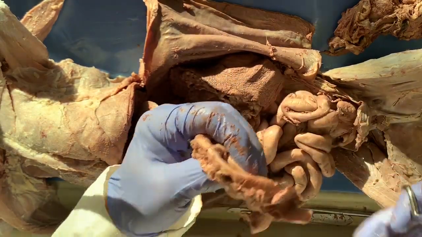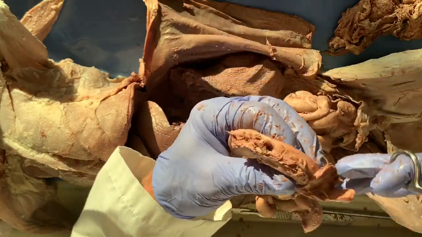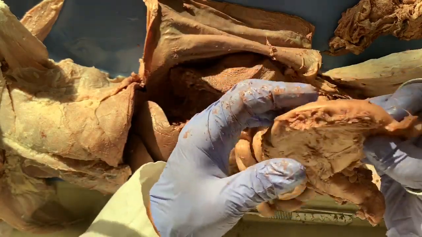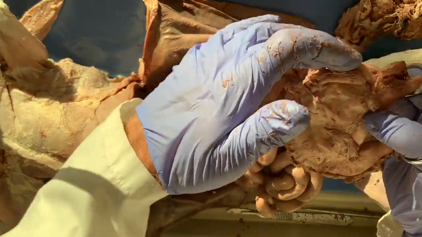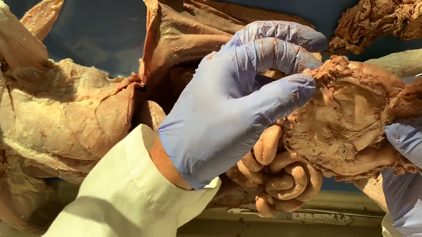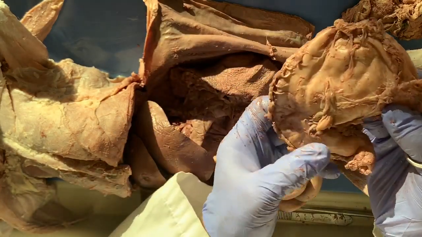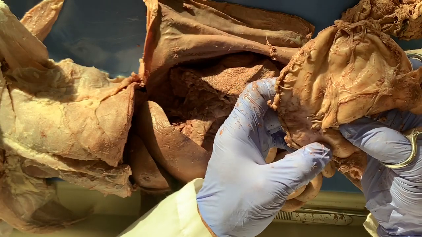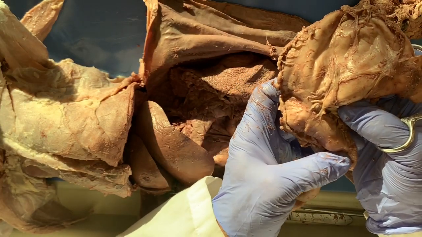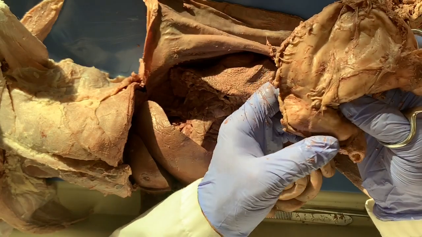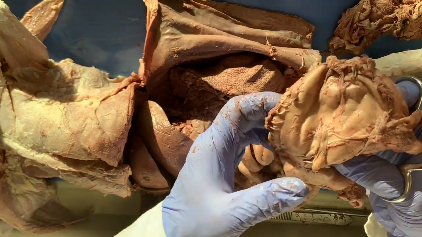So actually, while the camera's going, I'm just going to do what's called a butterfly cut. So I'm going to go all around the perimeter. You can see this is called the fundus, the upper part of the stomach. This is the body of the stomach. And then as it comes down here, we have the pylorus, which is like an antechamber. And this is where the food collects before this pyloric sphincter opens up, and then the food exits out of the stomach into the small intestine, okay?